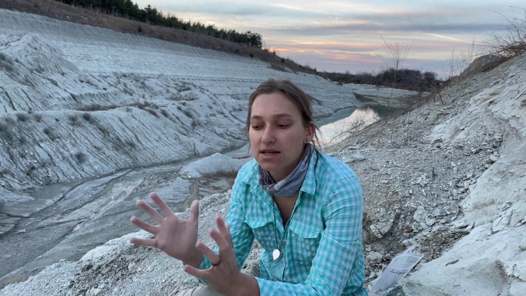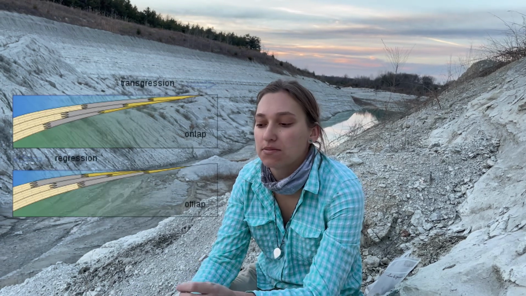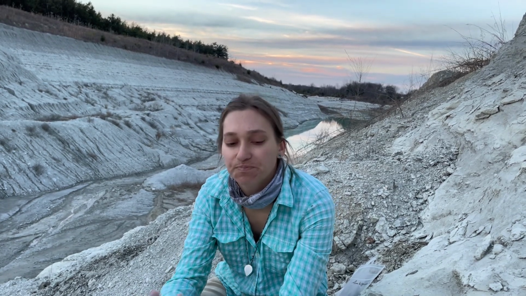That formation formed during a period of pretty massive transgression, which means sea level rise. So the sea levels within this region were rising at that time, and this is reflected in the various sedimentary sequences that we can see within this area.